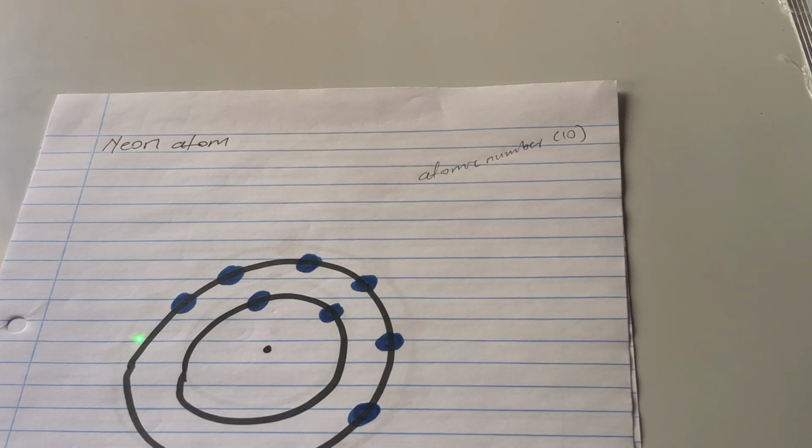It doesn't need any electron. Neon atom is stable. The previous one, which is chlorine, we found that in the outer shell we have 7 electrons and it needs 1. It makes it less stable.